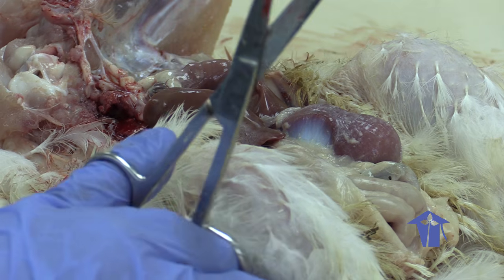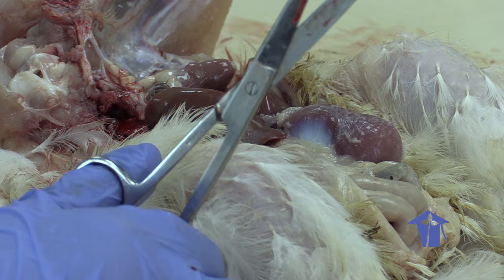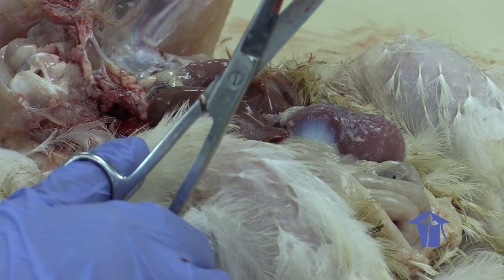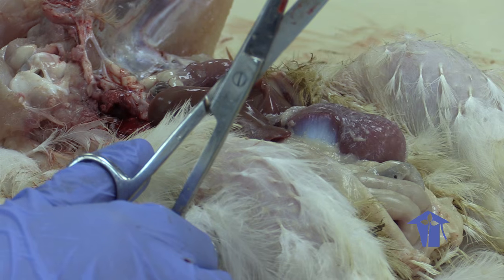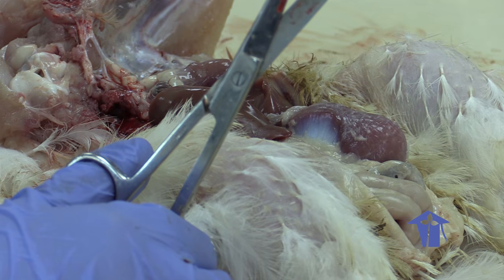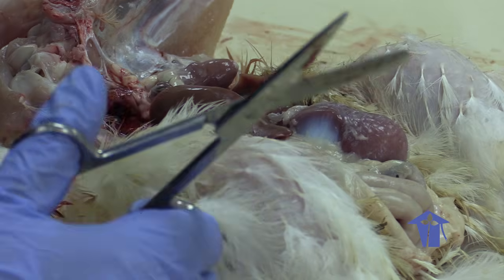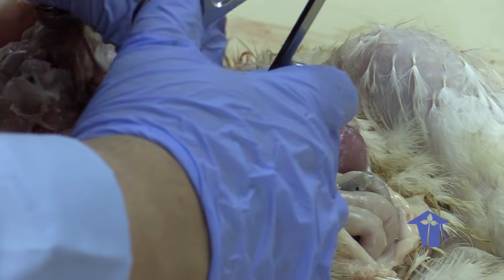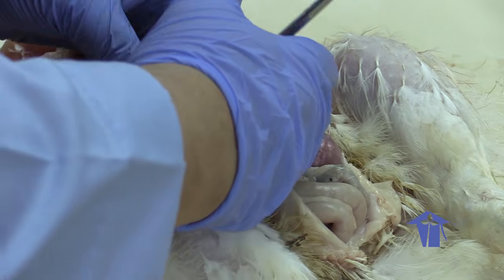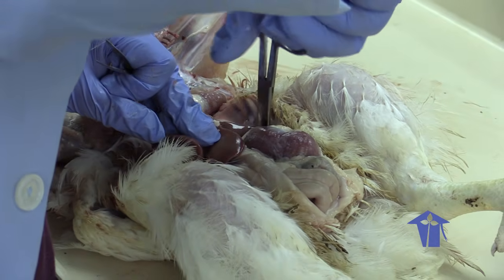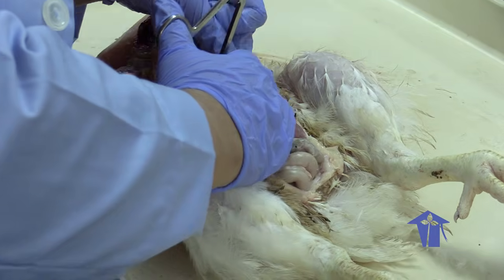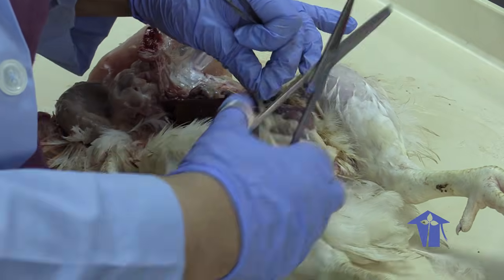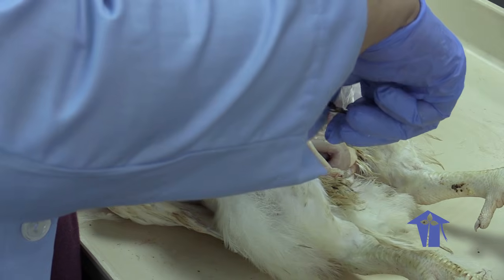We'll cut it open as we proceed. It's going to grind those stones against the grains that this bird will eat, in order to break the food down into smaller parts. We're starting to see some intestines here as well.